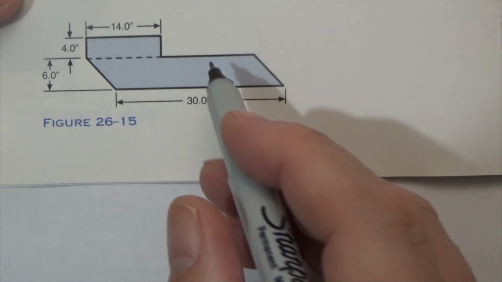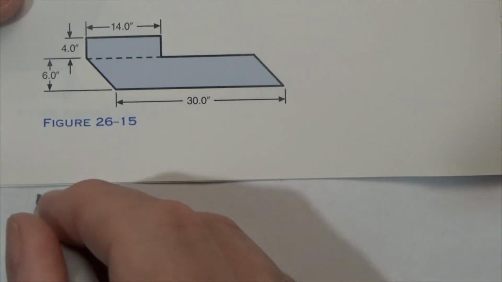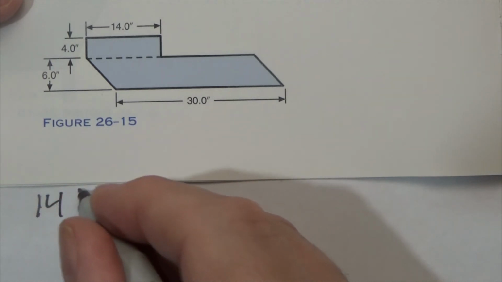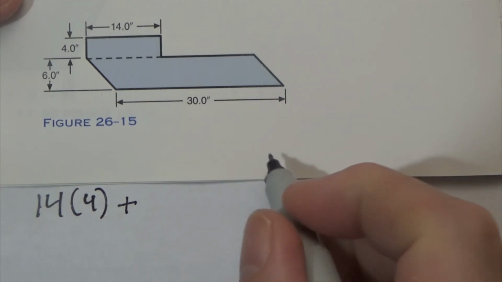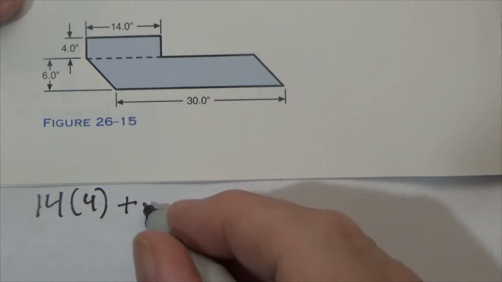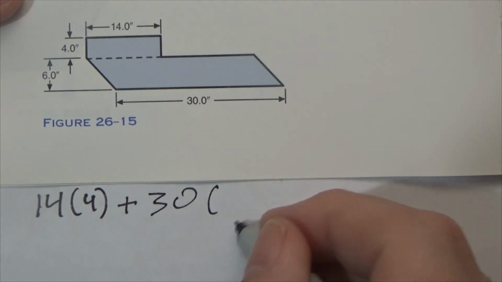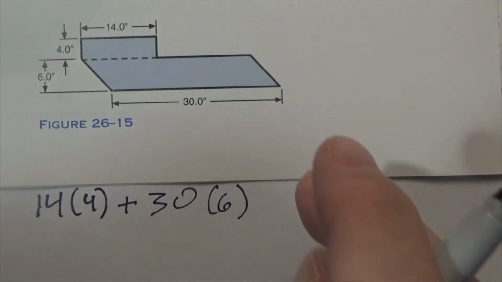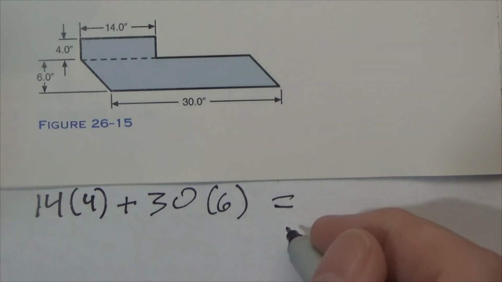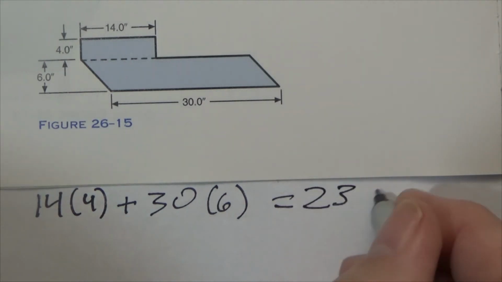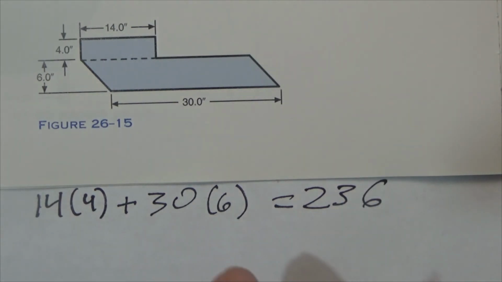So to find the area of this entire thing, I take 14 times 4. That is the area of this rectangle right there. And then I will add that to the parallelogram: the base is going to be 30 times the height of that will be 6. So the whole area of that figure is 14 times 4 plus 30 times 6. So the whole area is 236.